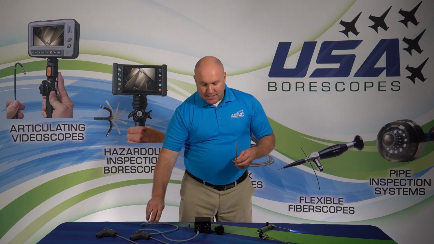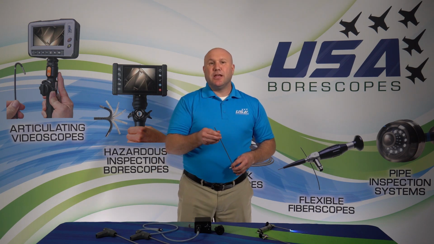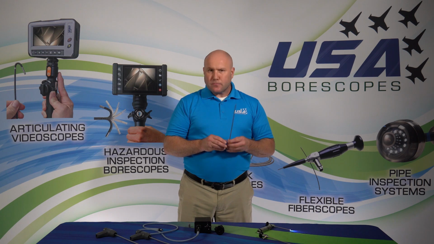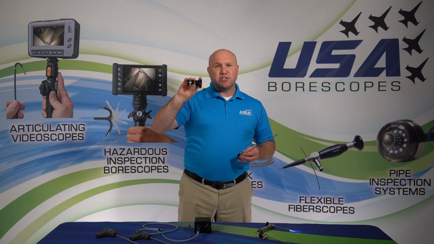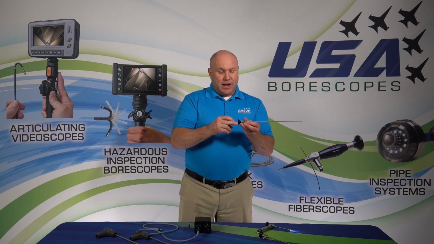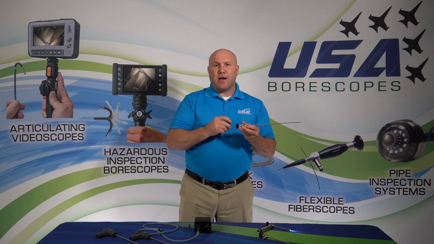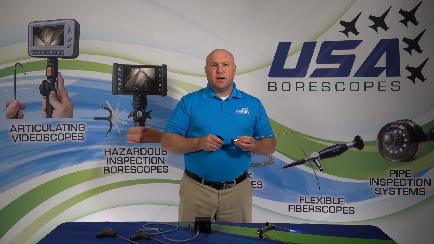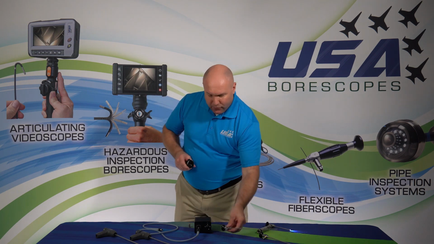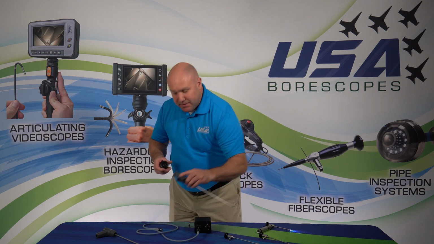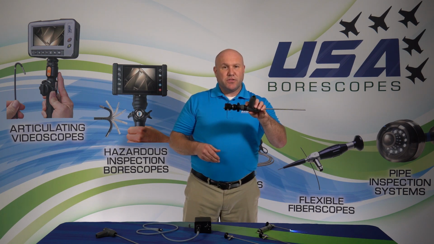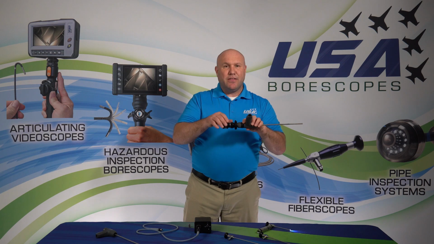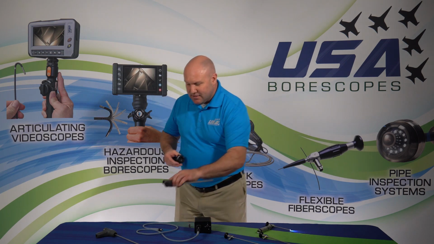If you decide that you need to take pictures with your rigid borescope, you can do that as well. There is a USB camera attachment. This is a standard 40 millimeter eyepiece. Most of the industry has that diameter. So for instance, even with this Olympus borescope, if you have an Olympus and you just want to take pictures with your current device, you can just buy this USB camera device.